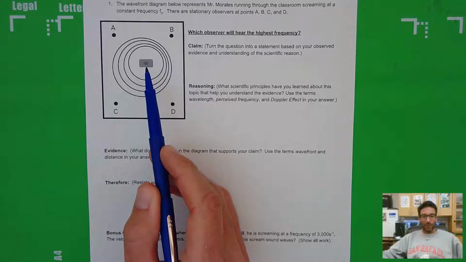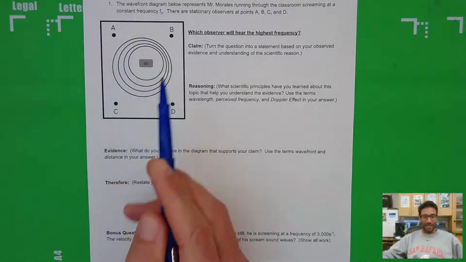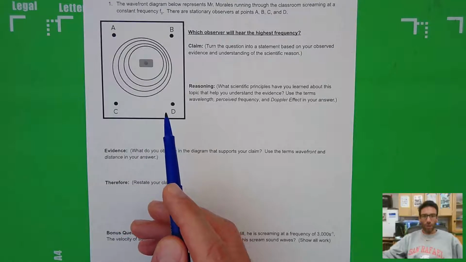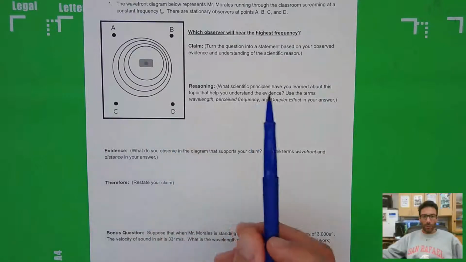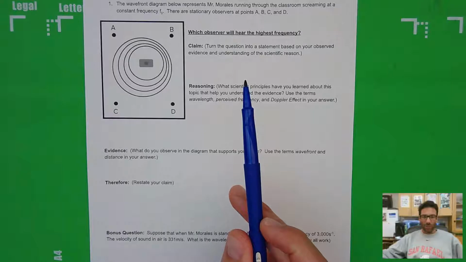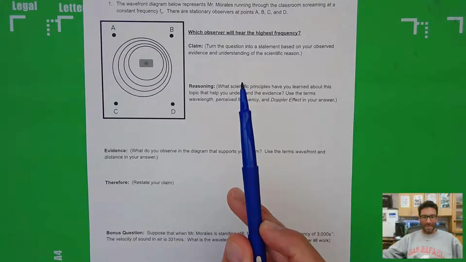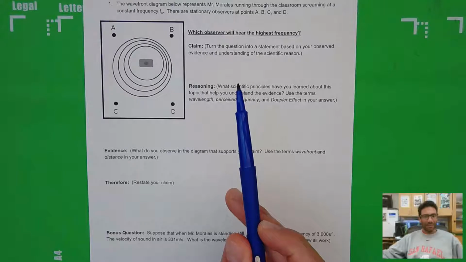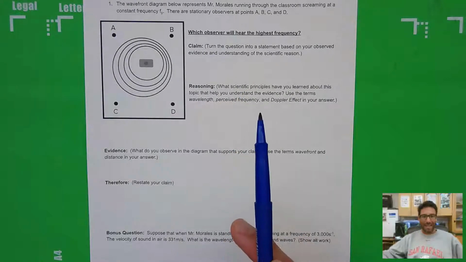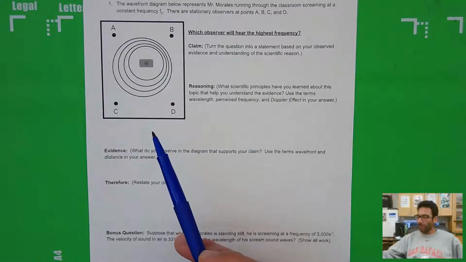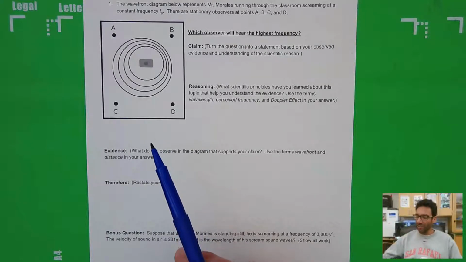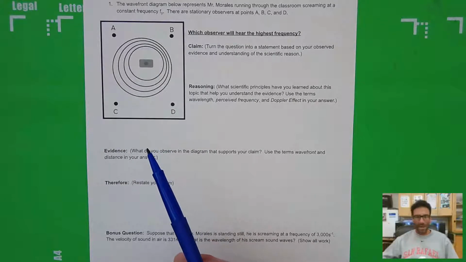There are stationary observers, let's say students A, B, C, and D. Which of these students will hear the highest frequency? Okay, well, we want to make a claim based on this question. So we want to be able to say observer blank hears the highest frequency. So far, I'm not sure. So I'd like to look at the reasoning and evidence, and then we'll come back to our claim. Let's take a look at this diagram. Based on what we know, let's try to answer some questions about it. Like, which way is Mr. Morales running?